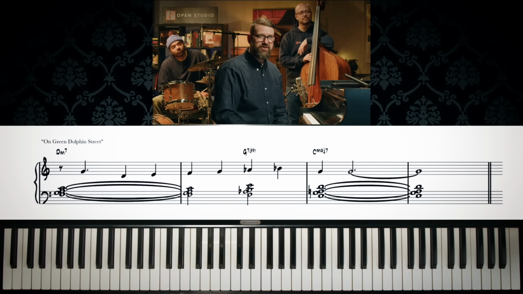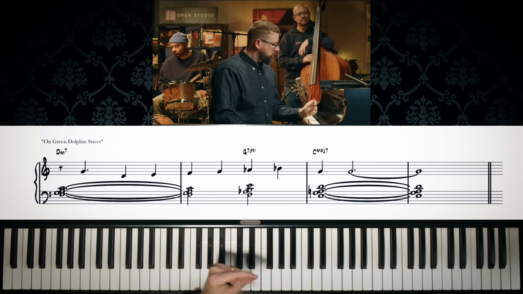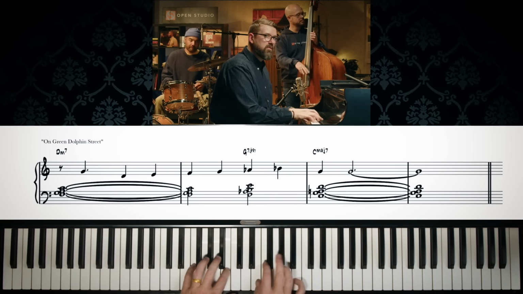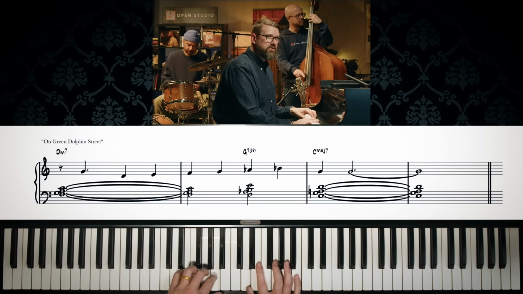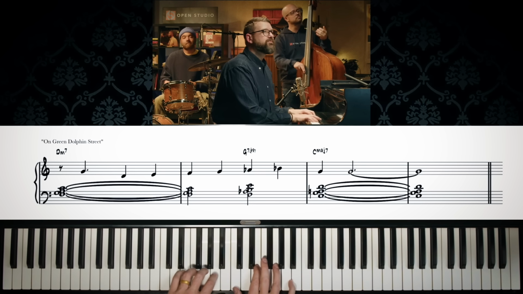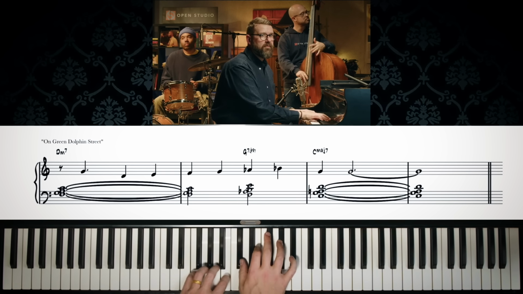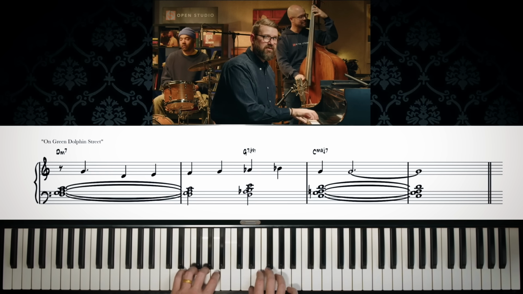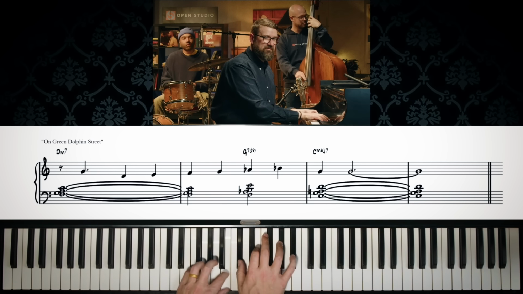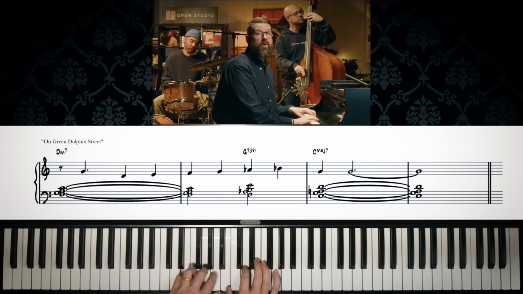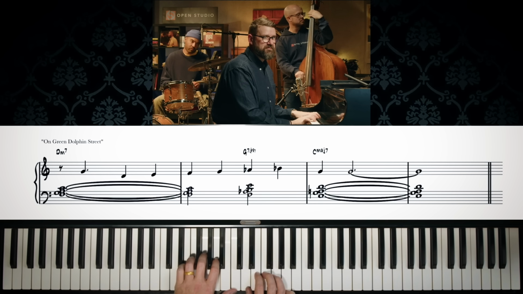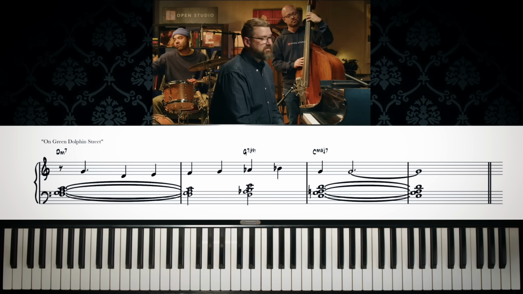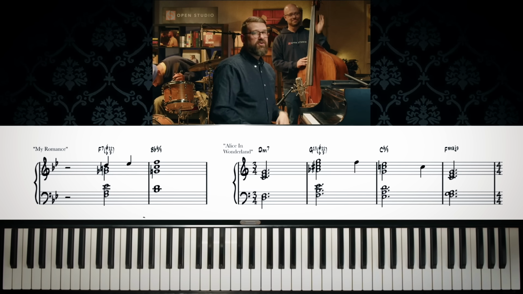Let's try playing this a little bit. We're just going to loop this. 1, 2, 1, 2, 3, and. Try it again. It sounds so good, that diminished harmony over that D7. One more time here. Amazing.